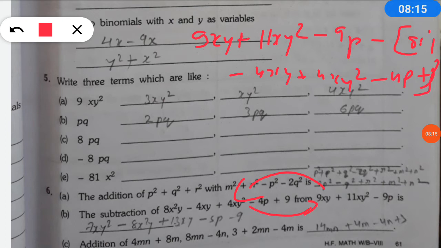After doing so, we open the bracket and multiply the minus sign with each term, and after that you have to make the pairs. Making the pairs and following the operation, you will get the required answer: 7xy square minus 8x square y plus 13xy minus 5p plus 9. This is the required answer.